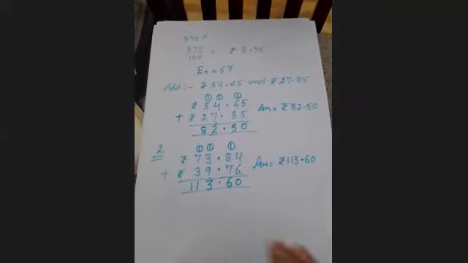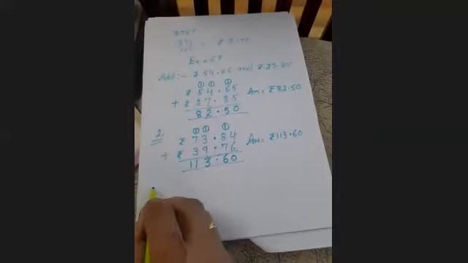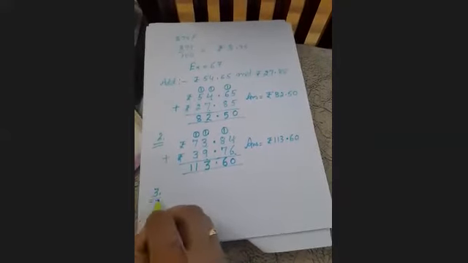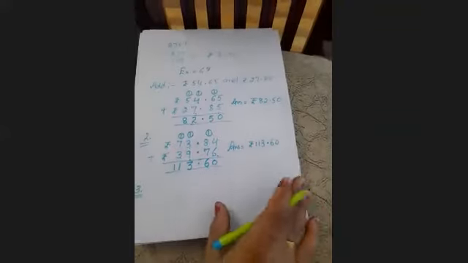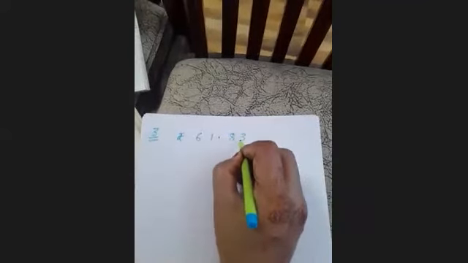Clear, students? Next is third question. Third question of exercise 67. Now add 61 rupees and 83 paise. Rupees 61 and 83 paise.